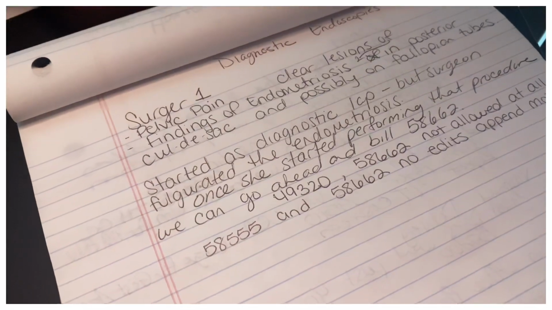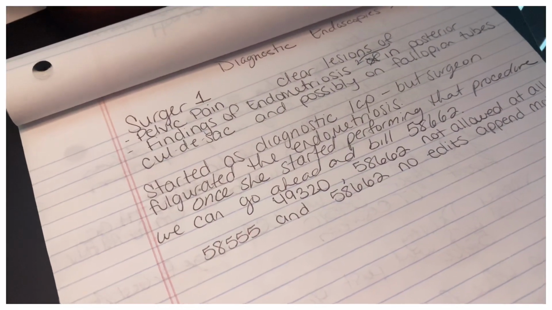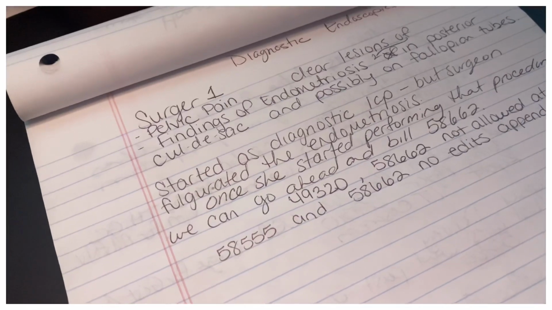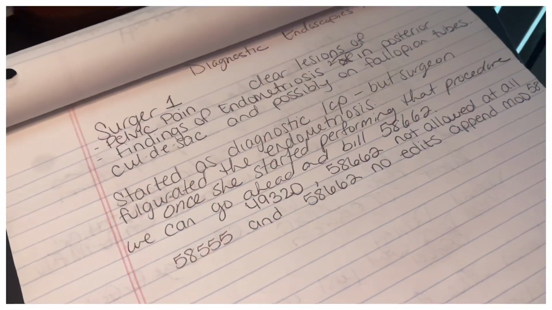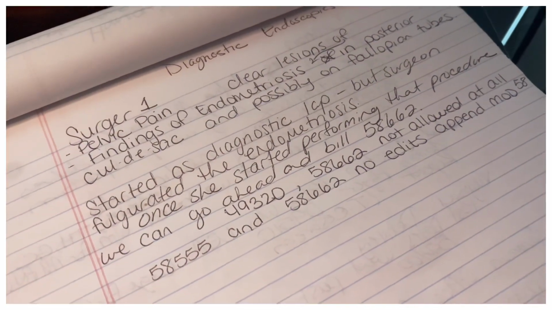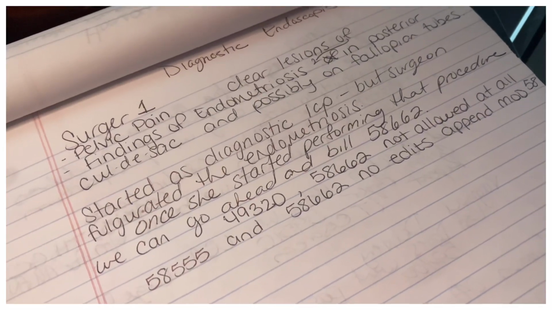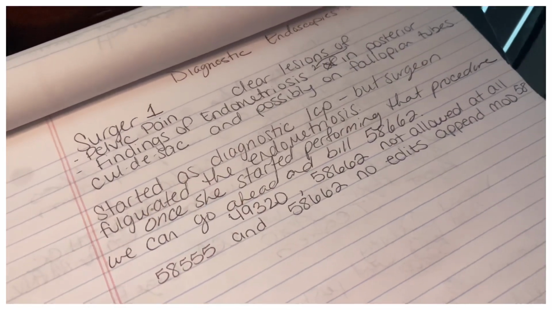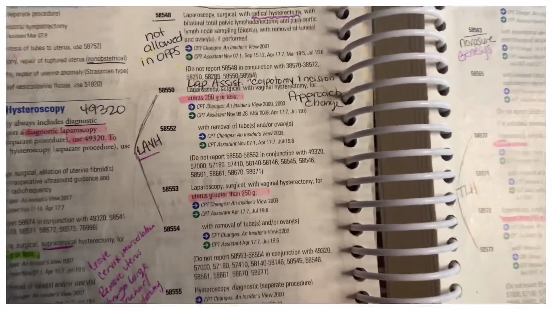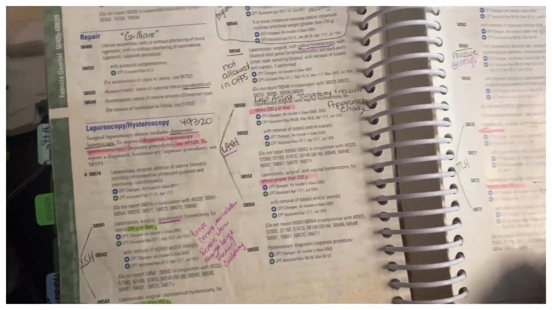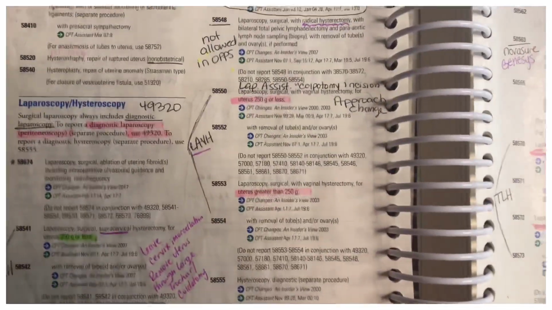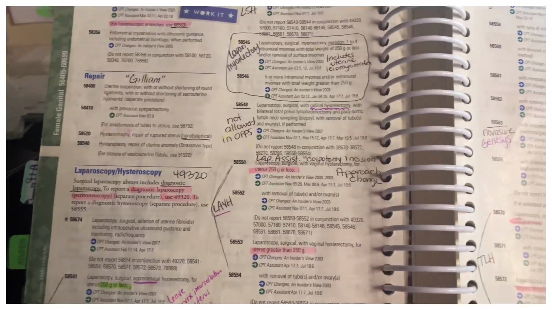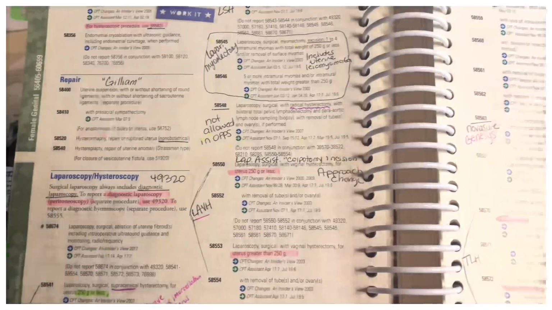So once she began fulgurating the endometriosis, we are going to be looking at a different code, and that code is going to be the 58662. So I'm going to take it back a little bit, and we are going to be in my CPT book because this was going to be a diagnostic laparoscopy. So let me put this light up a little bit so you can see.